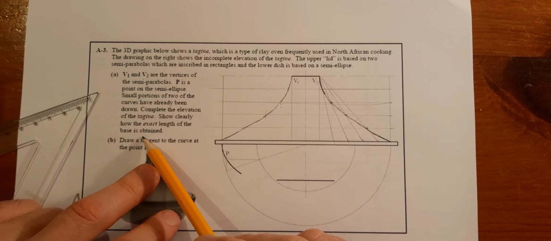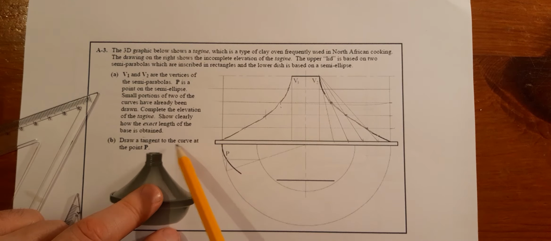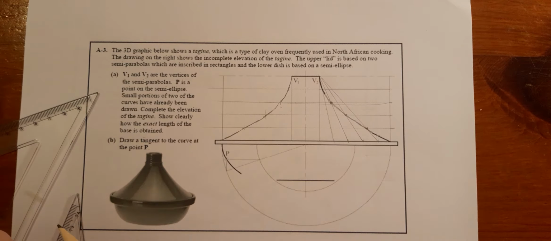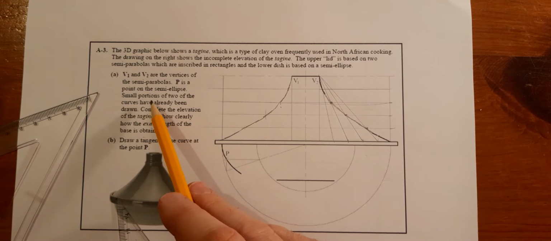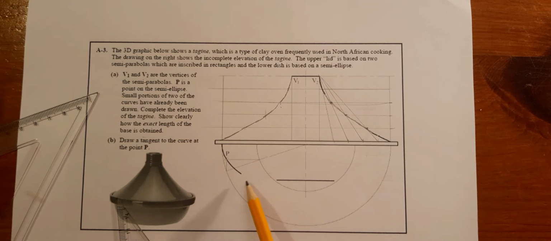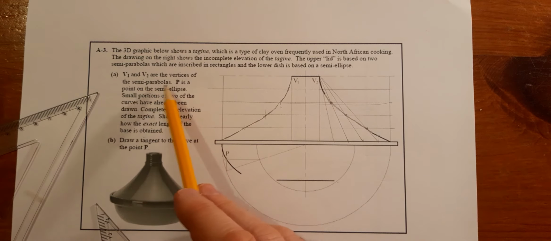Okay. So part B then, draw a tangent here to the curve at point P. Okay. Now, if you want to draw a tangent onto an object there, okay, what we're going to do is, I'm just rereading this. I just want to make sure we didn't miss part. The ellipse is not finished out there, so I'd imagine we'd have to finish that as well. So I just want to reread that.